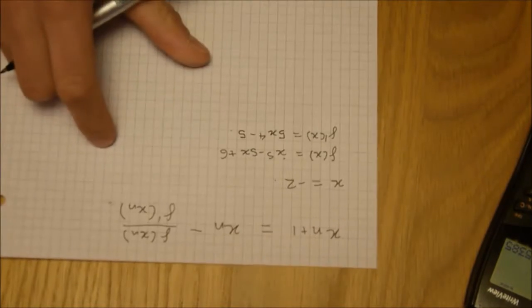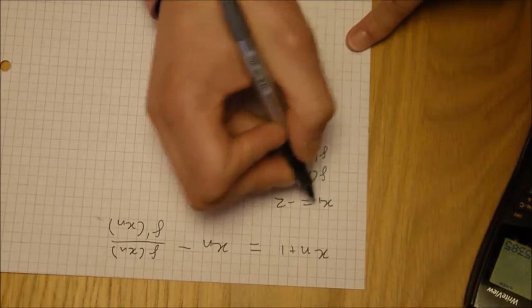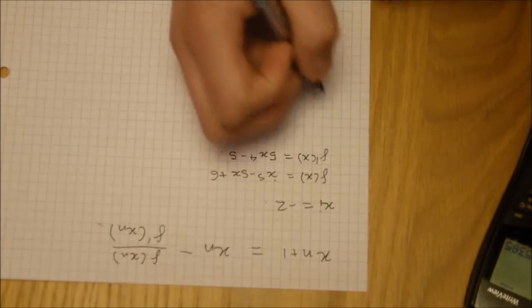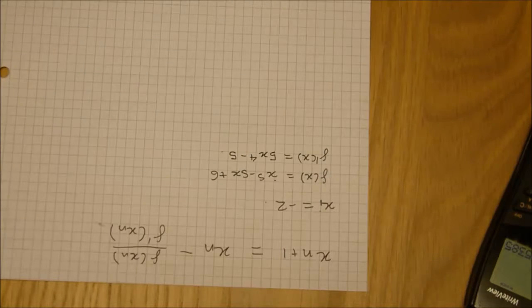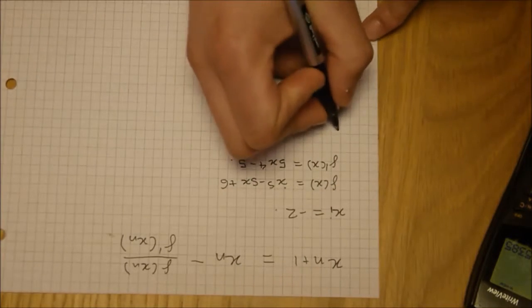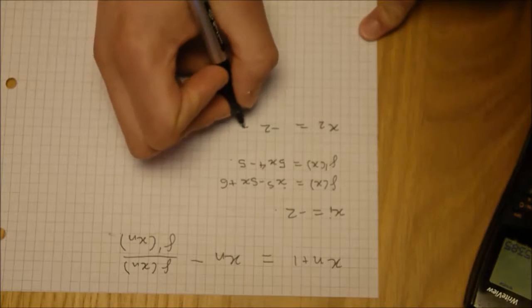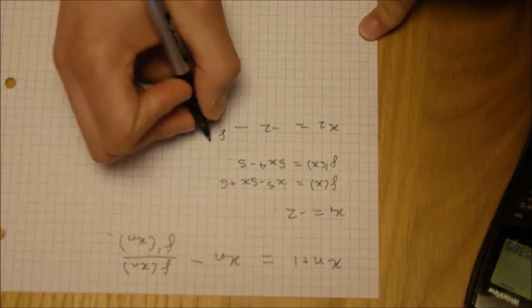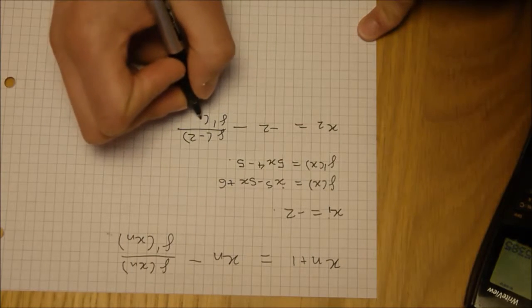Now, if we're going to write this out, we need to make sure we know that x1 is -2, and it wants us to do this twice to yield an answer. So we're going to do x2 equals -2 minus f when it's -2 over f dash when it's -2.